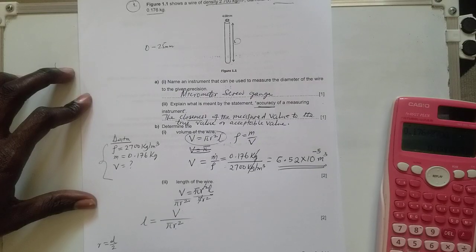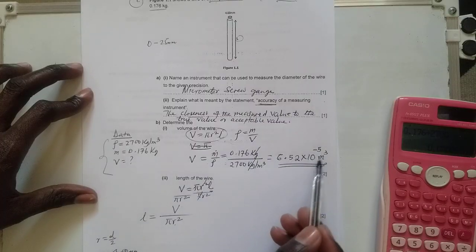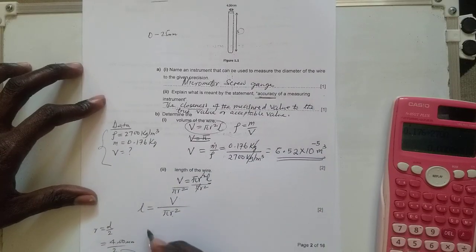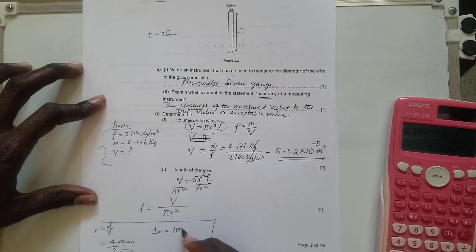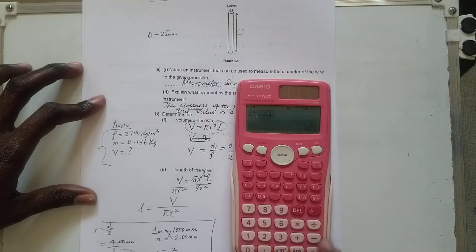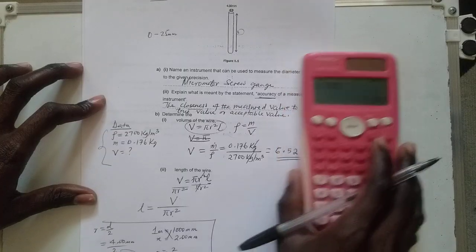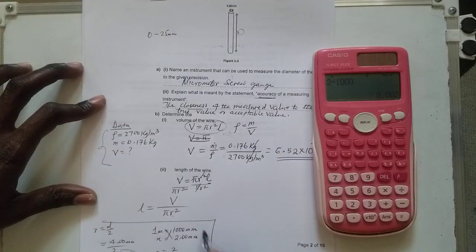But remember, you need to convert the millimeters to meters. What we know about the conversion is that 1 meter is equal to 1000 millimeters. So you can ask, what about 2.00 millimeters? You cross multiply, and you just divide 2 by 1000. When we divide 2 by 1000, it simply gives us 0.002 meters.